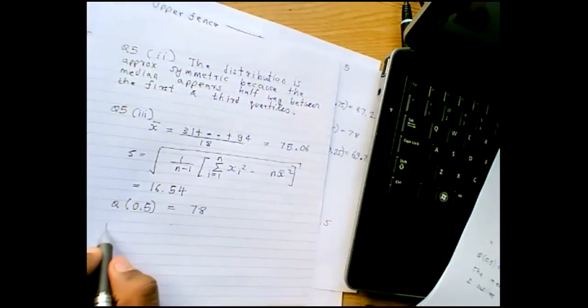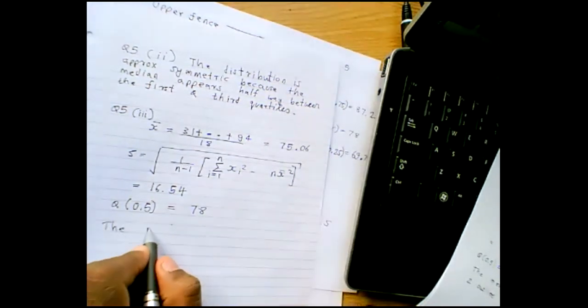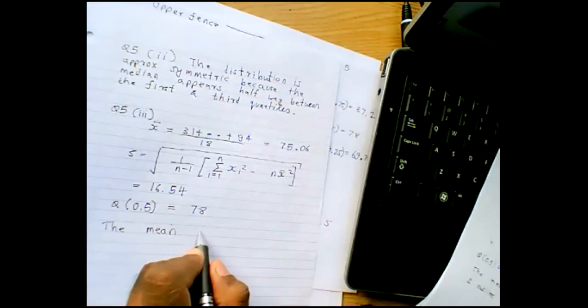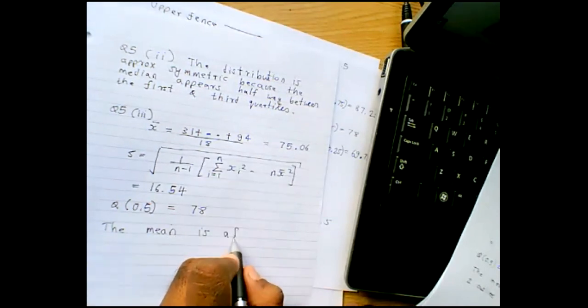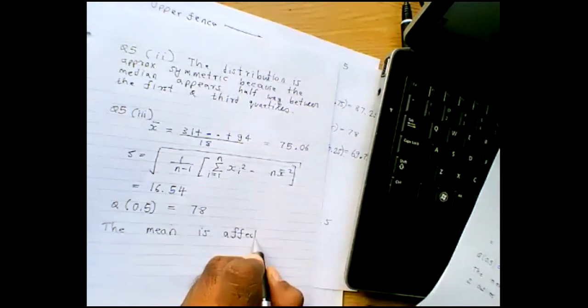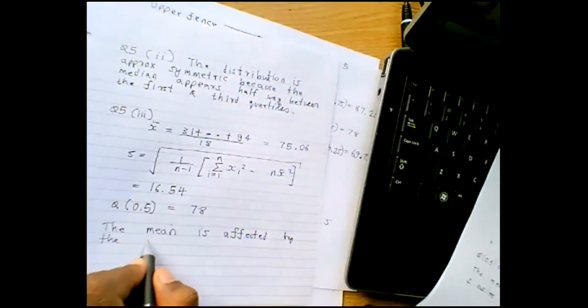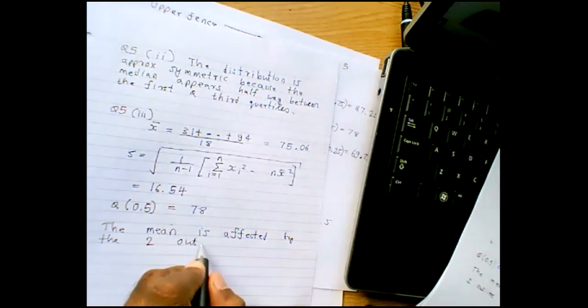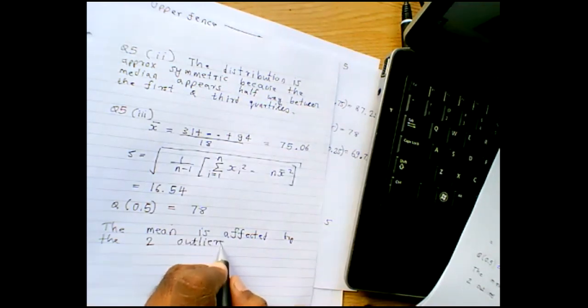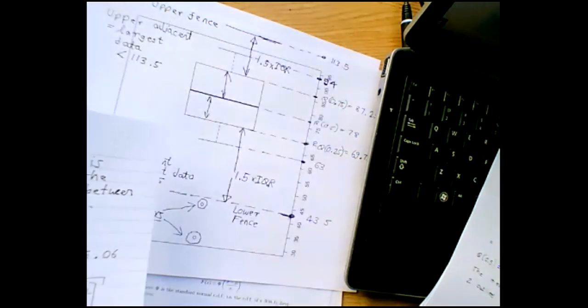So what happened is that the mean is affected by the two outliers. That is why it doesn't look so symmetric when you look at the box plot.